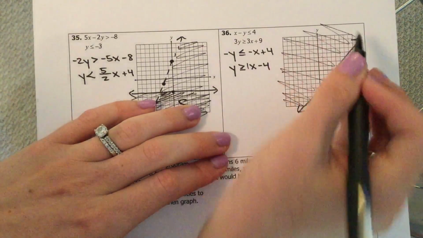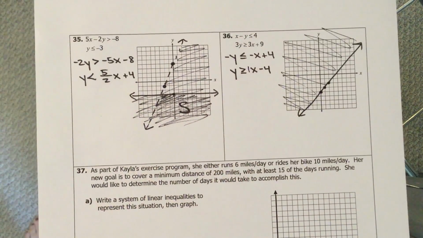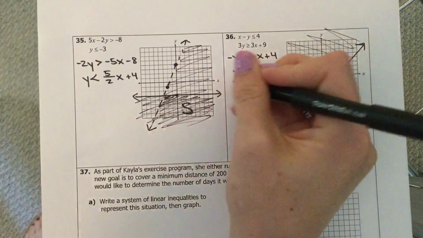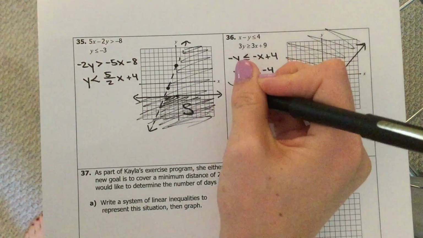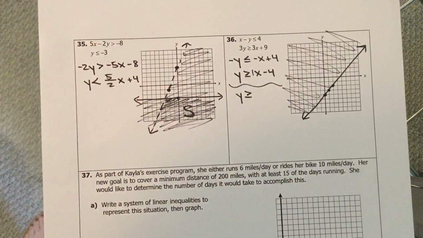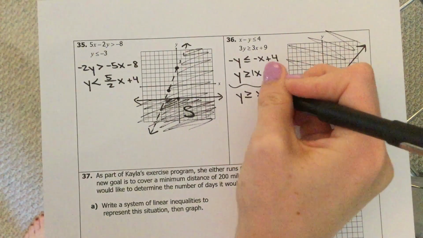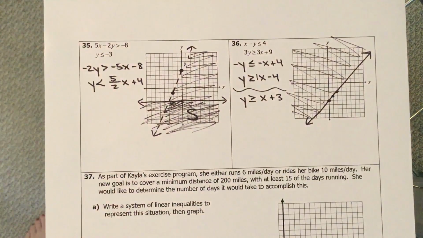So start with just kind of a light shading there because that's only half of it. Second part is this one right here. All we need to do to get the y by itself is to divide both sides by 3. So the y is by itself. This does not flip the inequality this time because it's a positive. 3x divided by 3 and 9 divided by 3.